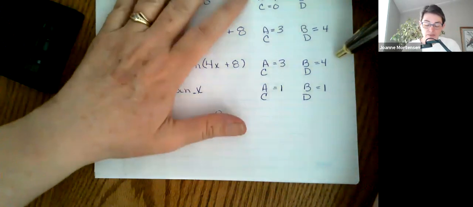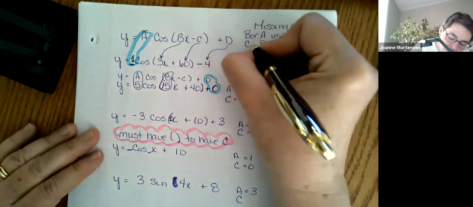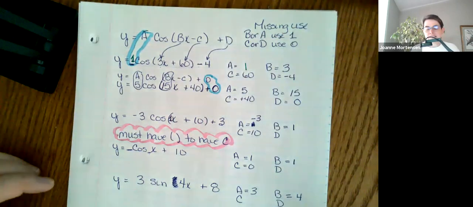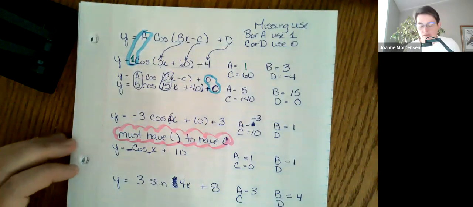So when it's either the addition here or the subtraction, you can use 0 as a place value, maybe. Okay, so I'm going to put that. You guys don't get seasick from me moving stuff around. So if C or D is missing, it's a 0. If A or B is missing, use a 1.